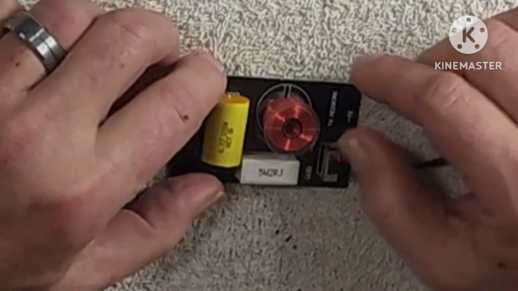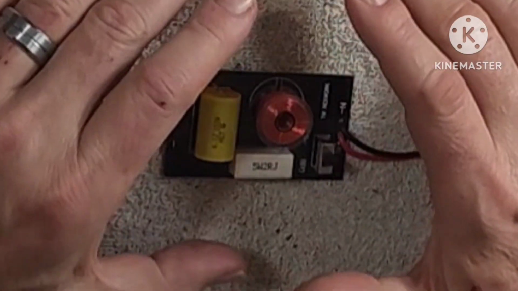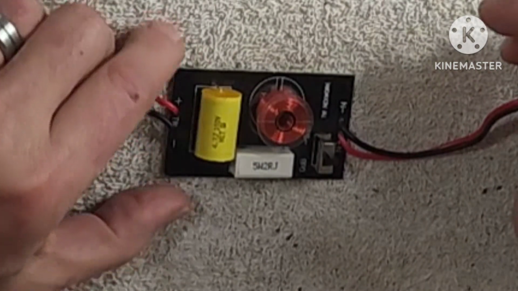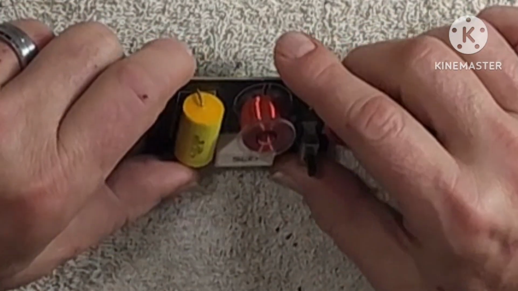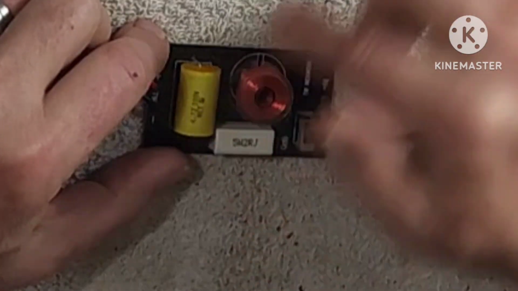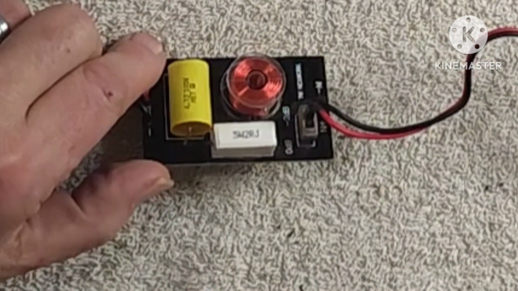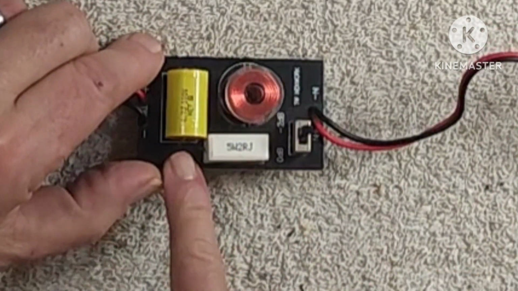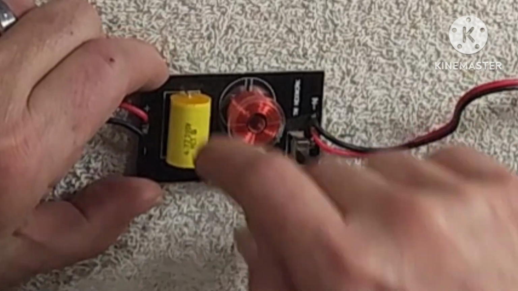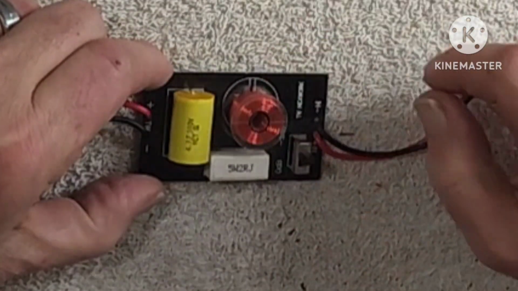Now, interestingly enough, you could take this same board and turn this into a mid-range filter as well. What you would do is take the coil and the capacitor and put them in series. So you'd have your full range line signal coming into one side of the capacitor, coming out the other side, going into one side of the coil, coming out of the coil.